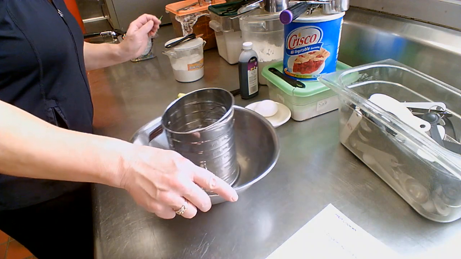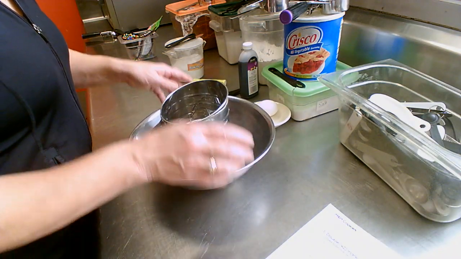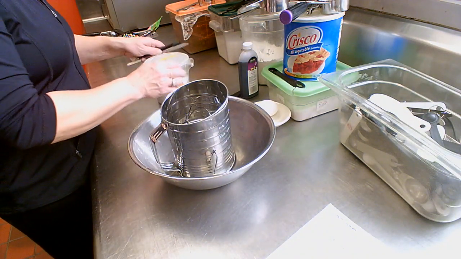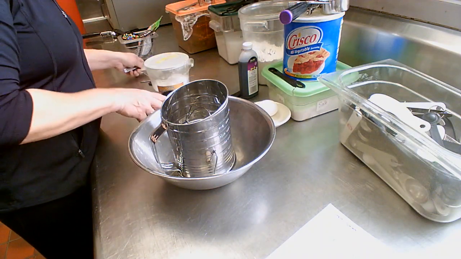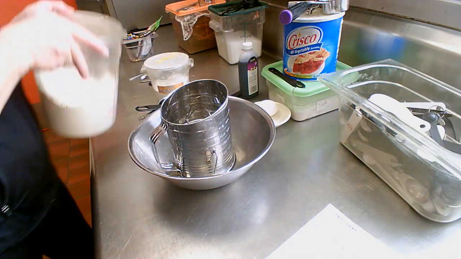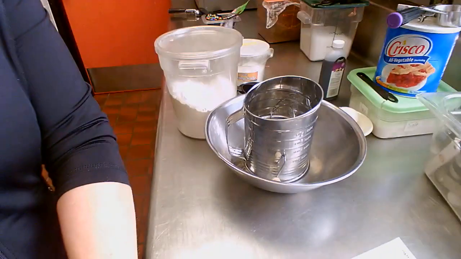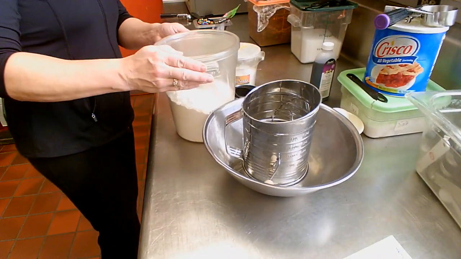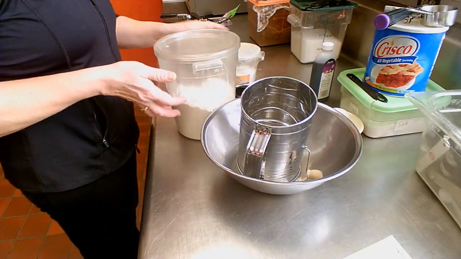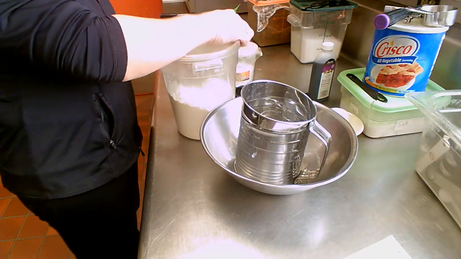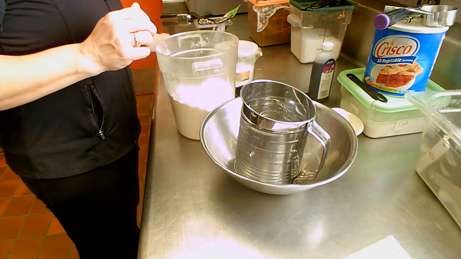And we remember that we do this to, 1, mix the leavener and the salt and the flour together so that it is all evenly distributed throughout our recipe. But we also do it to break up any clumps, make our flour fluffy. If our baking soda or anything has any clumps in it, it helps break all that up.